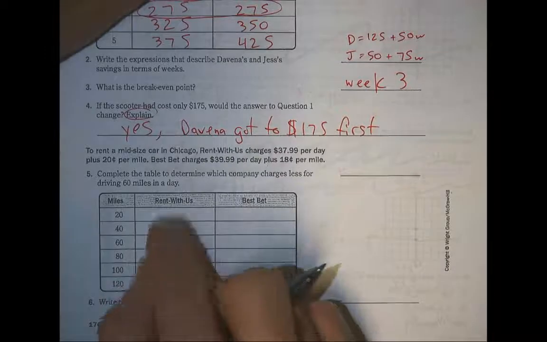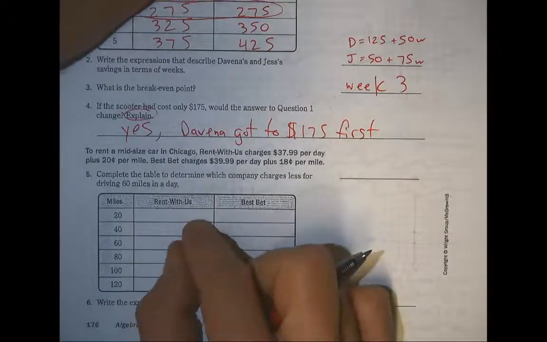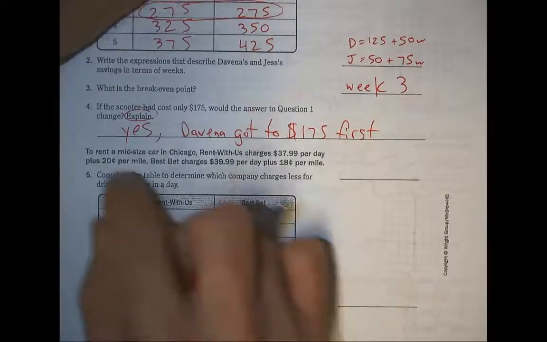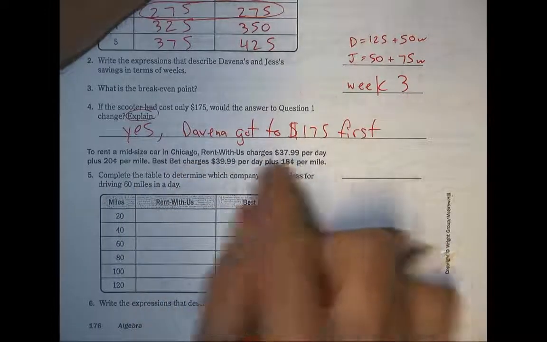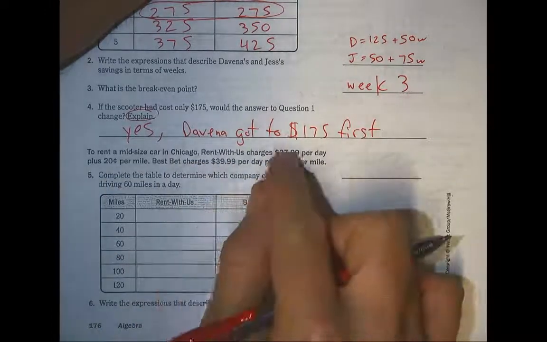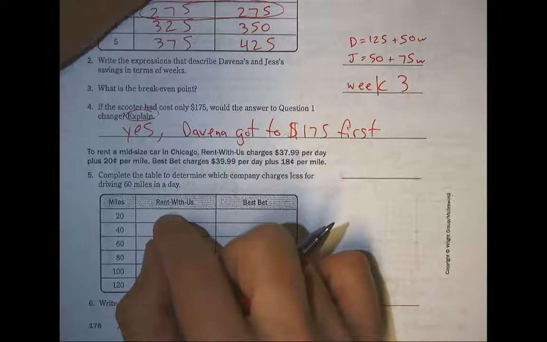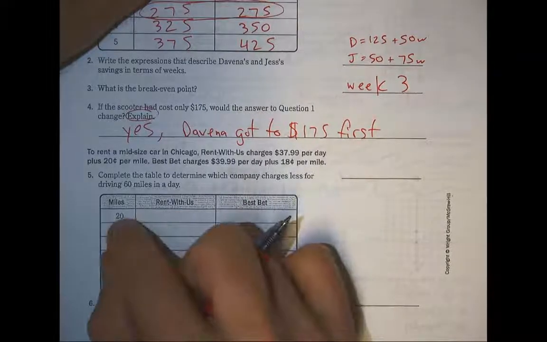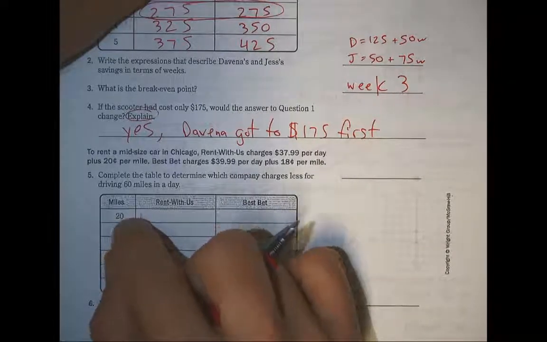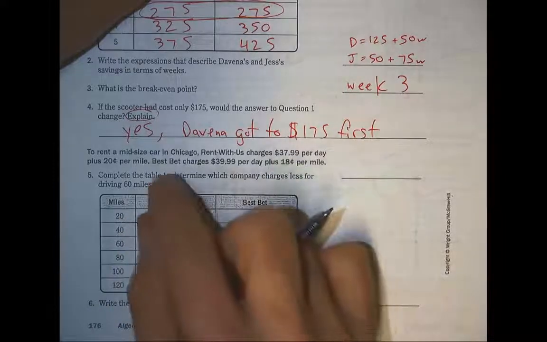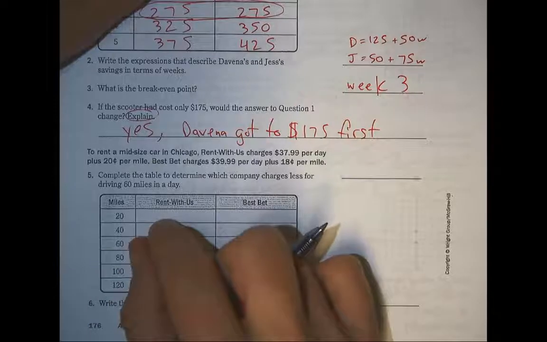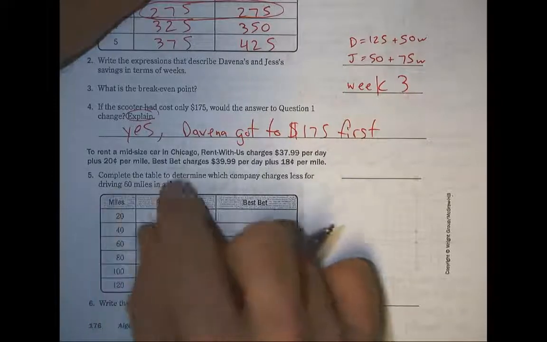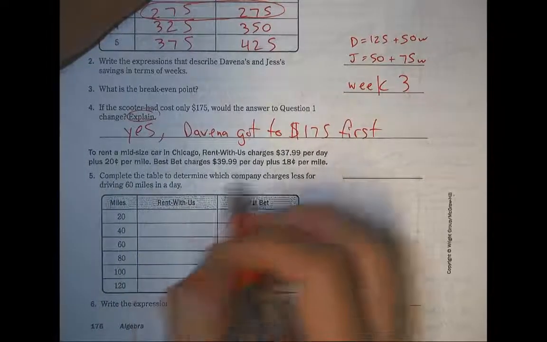Okay, moving on. Comparing two rental companies here. Renting a car. A mid-sized car in Chicago is $37.99 per day plus 20 cents per mile. Now be careful, don't just throw that $37.99 down here, because we've already got 20 miles. This isn't 0, this is 20. So we already have to change this. Best Bet is $39.99 plus 18 cents per mile. We're going to answer the question after we fill this out.